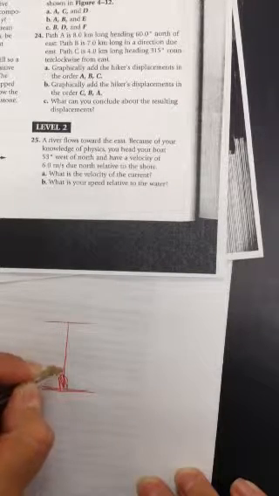We know first and foremost that if the boat were to be passing or crossing through without a current, we know that it's going to travel in this direction at a constant velocity of 6 meters per second.